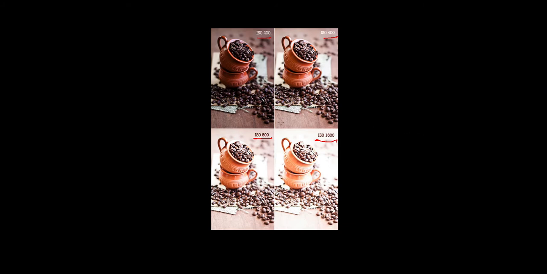And so if we keep our f-stop and our shutter speed the same and we simply change the ISO, moving one stop up to 400 will be doubling the light, and we can see how that picture gets brighter. Again, from 400 to 800 is also another full stop, so that once again doubles the light. We can see how the picture is still brighter.